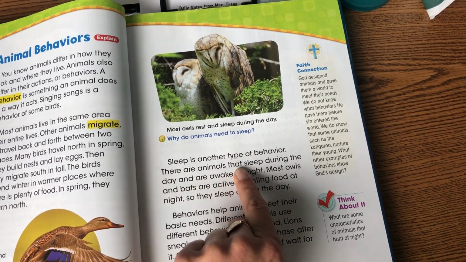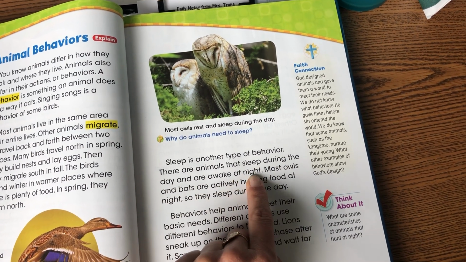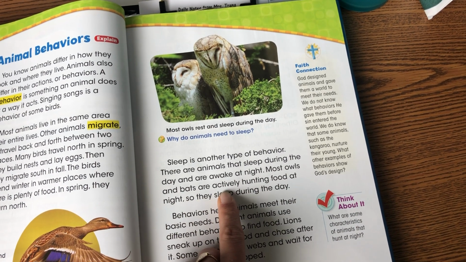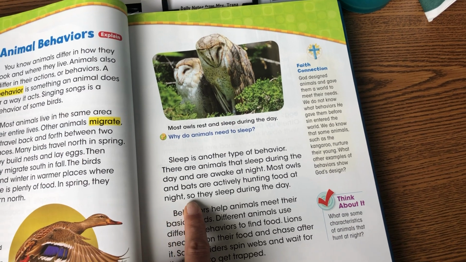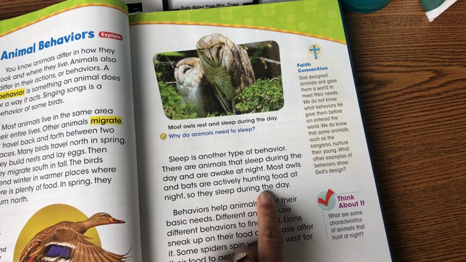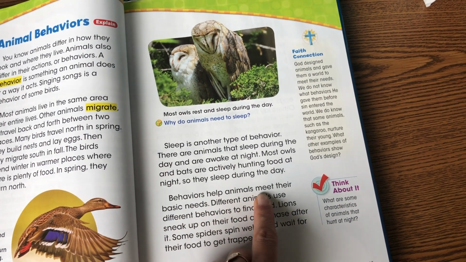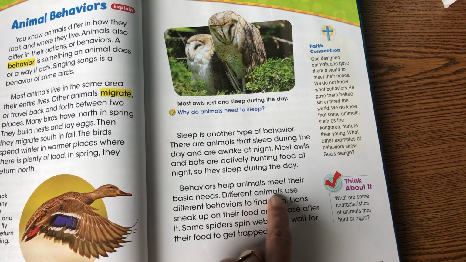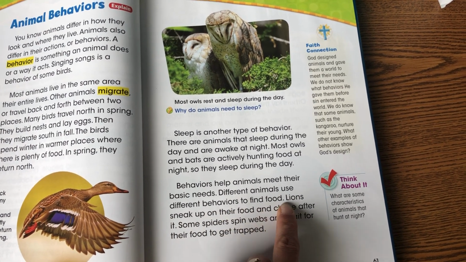There are animals that sleep during the day and are awake at night. Most owls and bats are actively hunting food at night, so they sleep during the day. Behaviors help animals meet their basic needs. Different animals use different behaviors to find food.